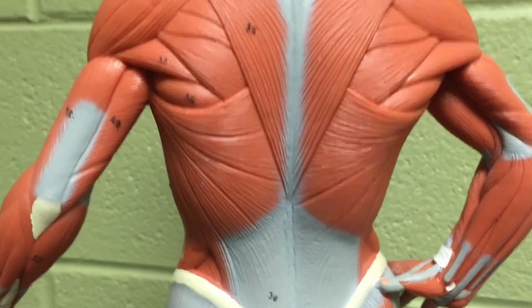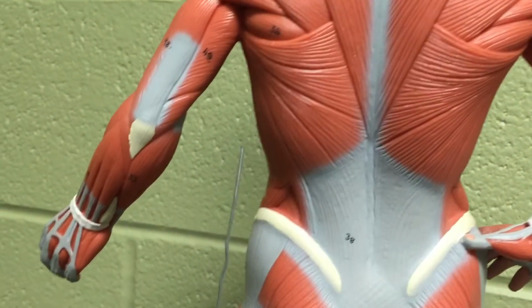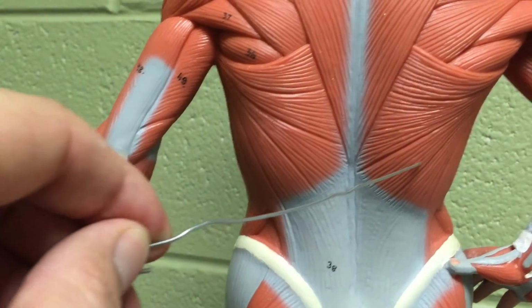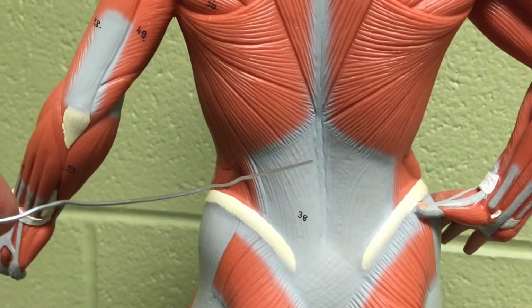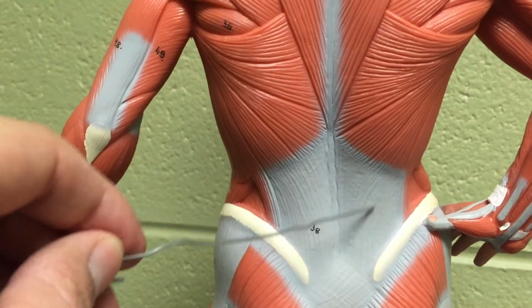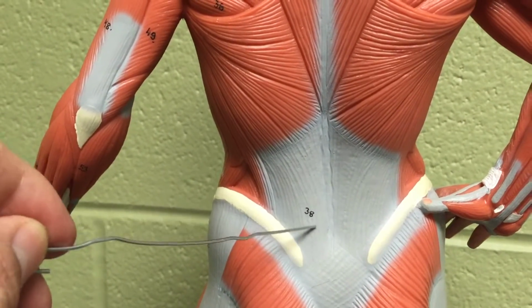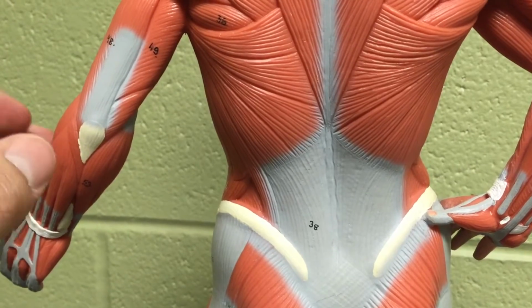If I move down to the lower part of our back, or on his back I should say, what is not labeled for whatever reason are the two big latissimus dorsi muscles, or just the lats. If you continue down, you can see that they form a flat tendon-like structure. We call that the thoracolumbar fascia, and that's what number 38 is pointing to.